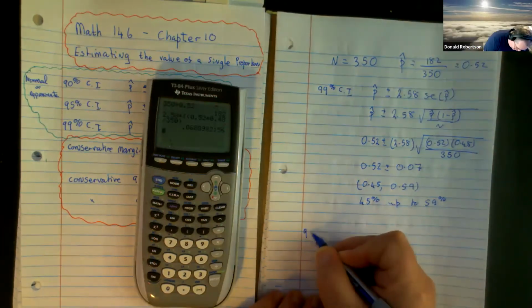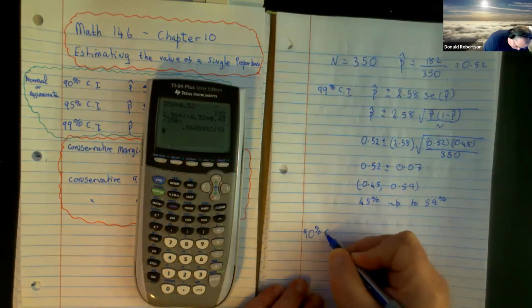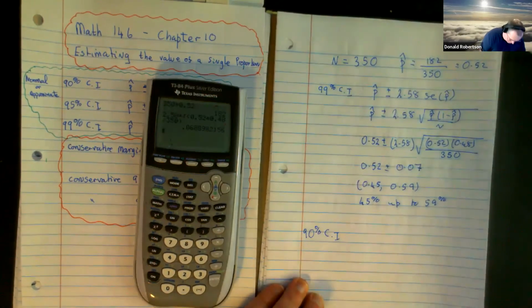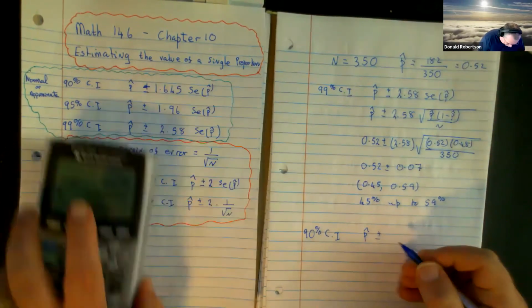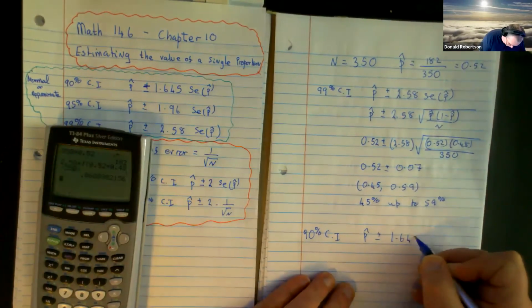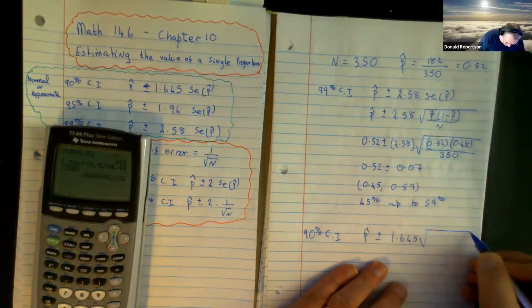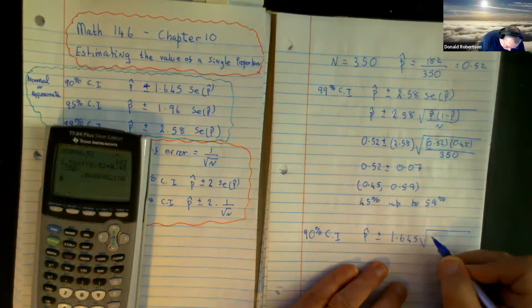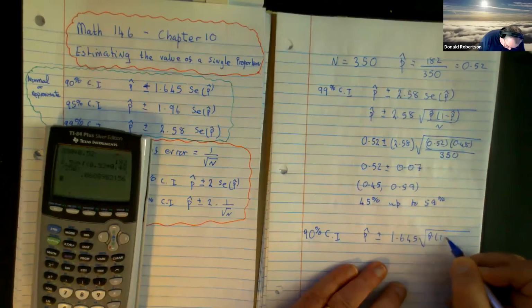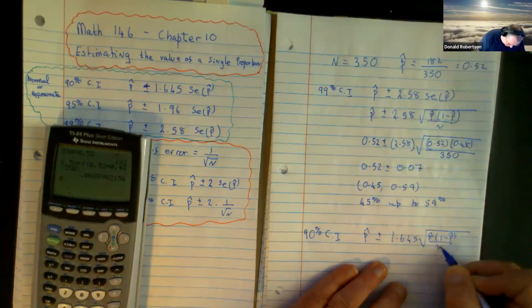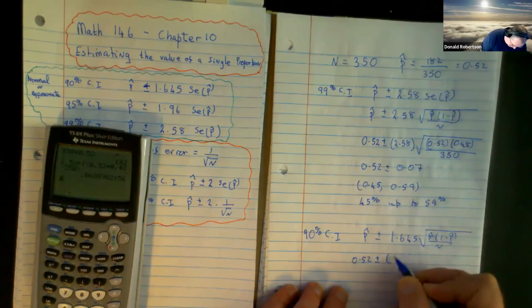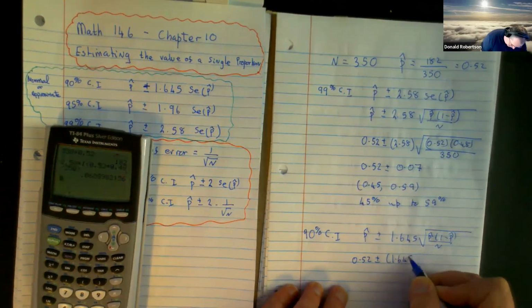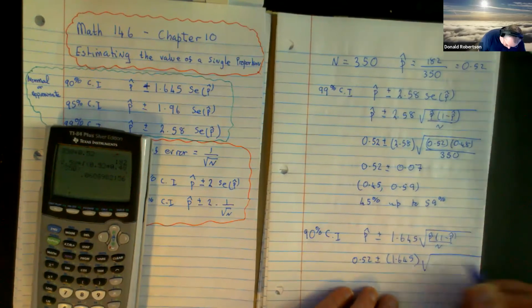Now I'm going to do a 90% confidence interval. And the 90% is this guy, plus or minus 1.645 times the square root of p hat times 1 minus p hat all over n again. So it's going to be 0.52, give or take 1.645, and the same calculation as before.